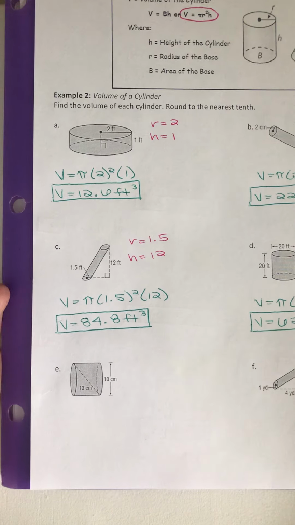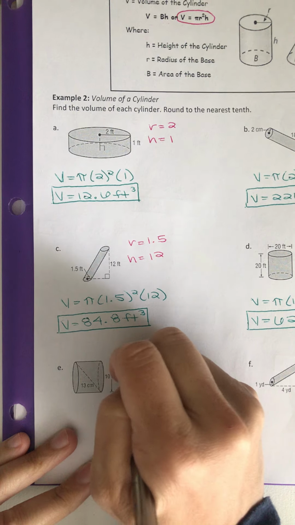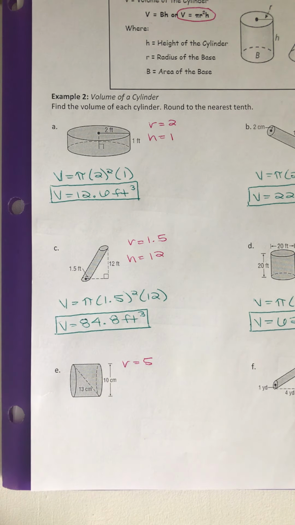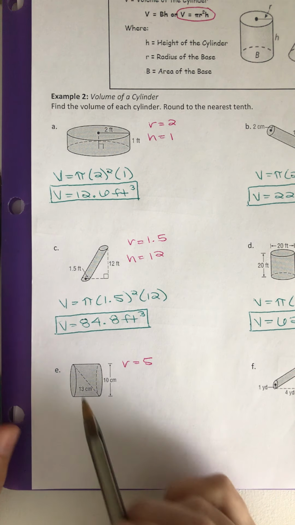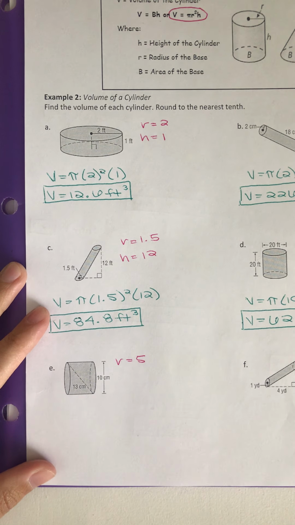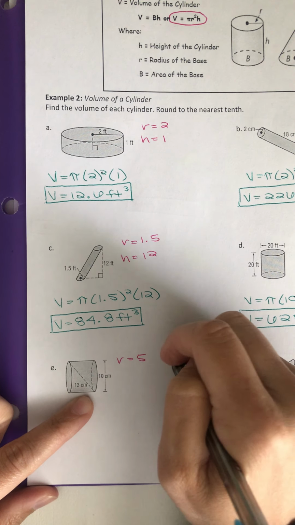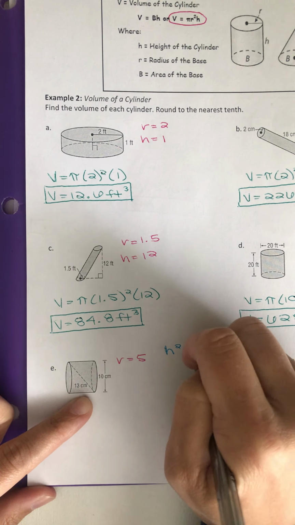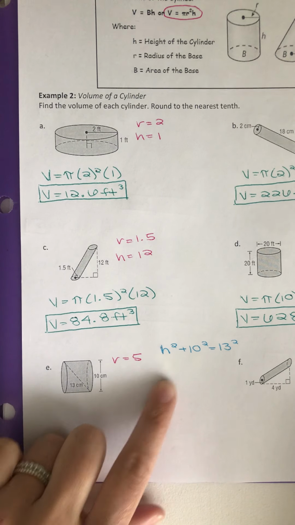E is slightly different. They give you again your diameter, so my radius will be half of that. But I don't know what my height is. My height would be this side. So what I'm going to have to do is, if I look at this as a right triangle, I'm going to have to do Pythagorean theorem. So I have height squared plus 10 squared equals 13 squared.